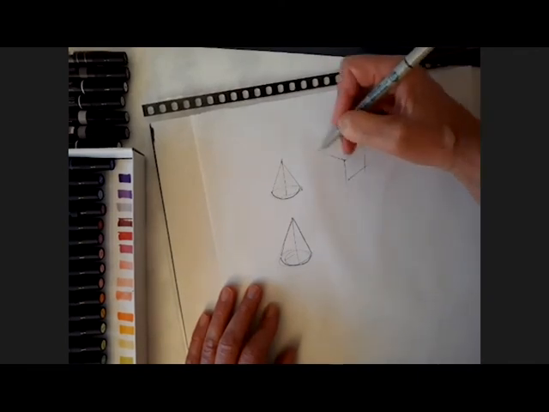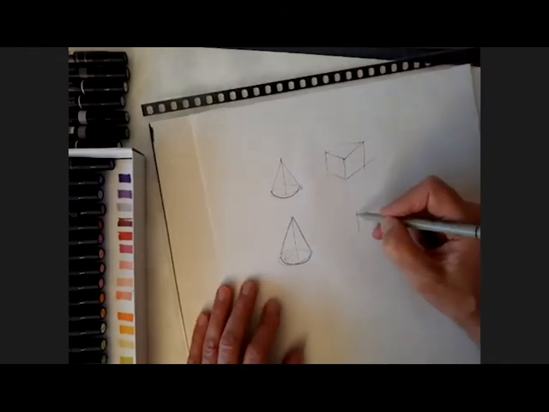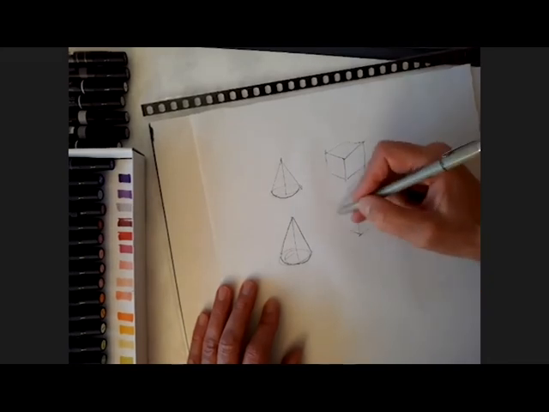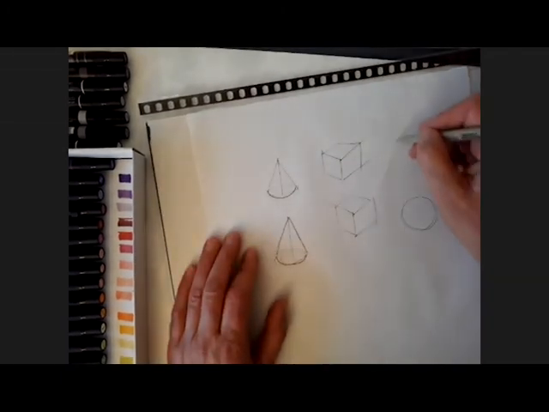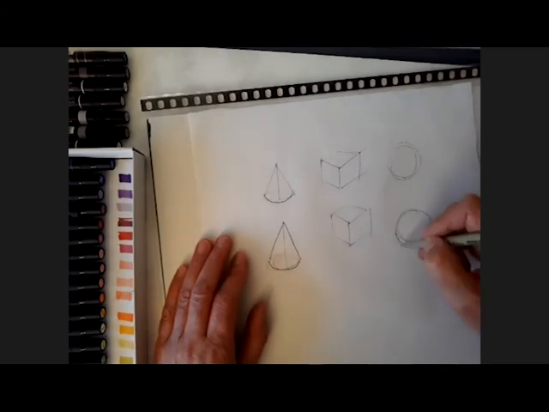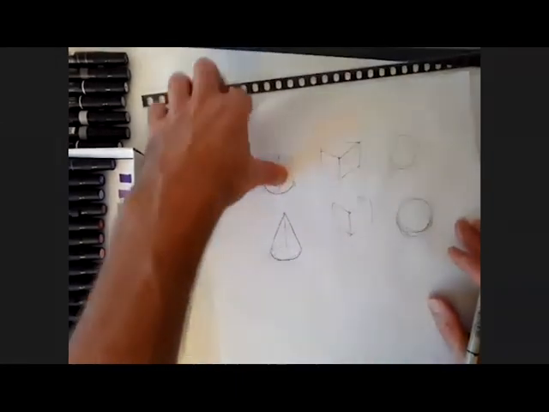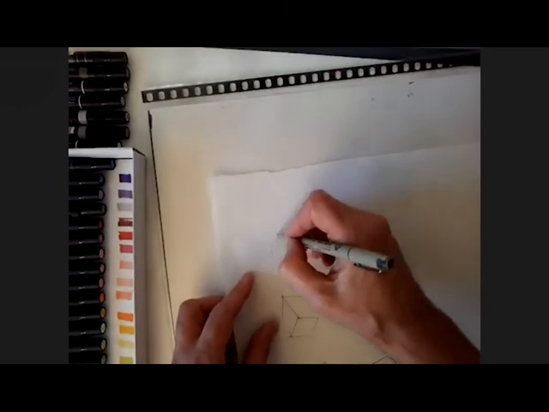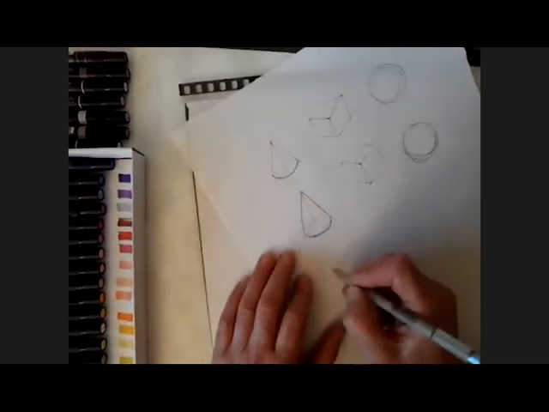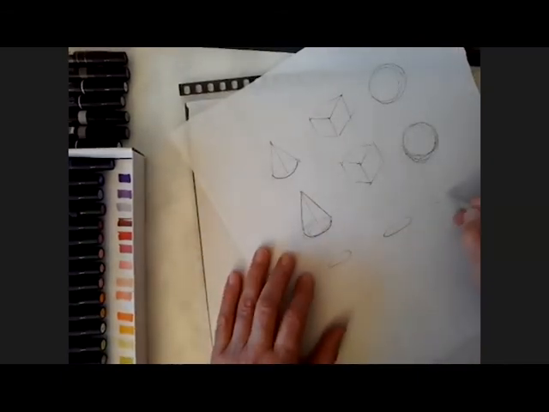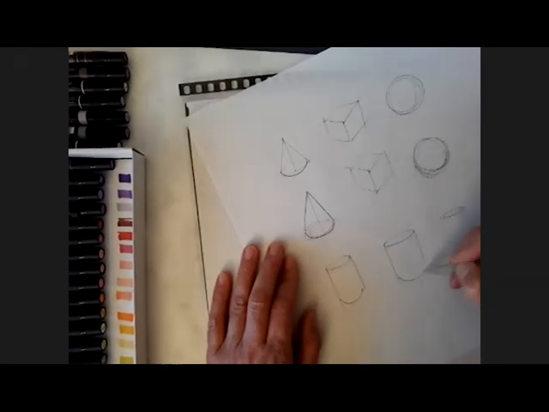A couple of cubes. Some spheres. The spheres are especially off today. That's more better. Maybe some cylinders. Cylinders are always nice to shade and draw, right? There's a lot of things that turn out to be cylindrical in the world.